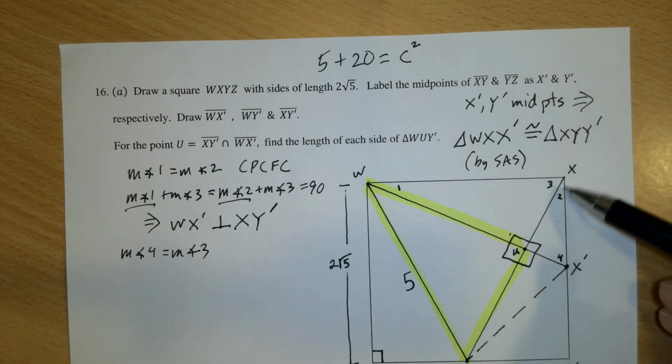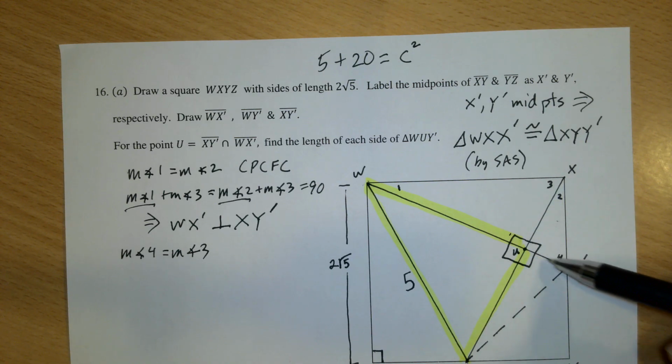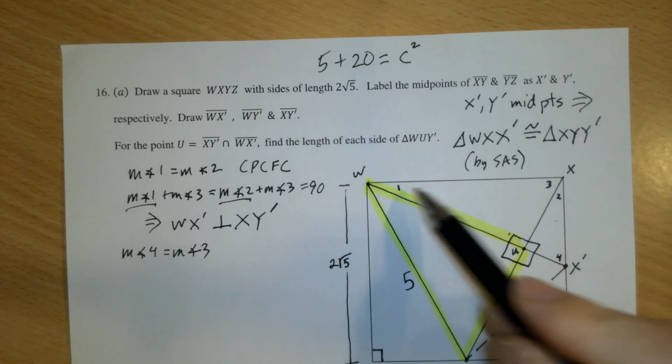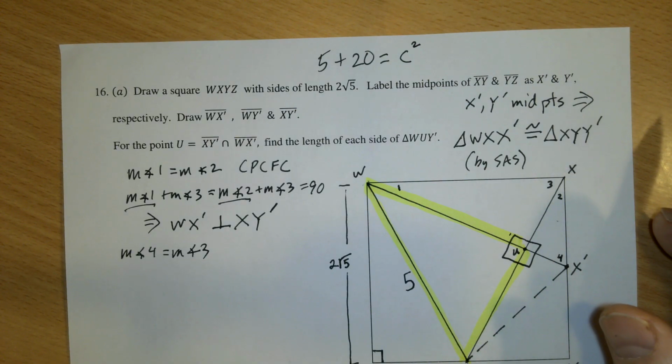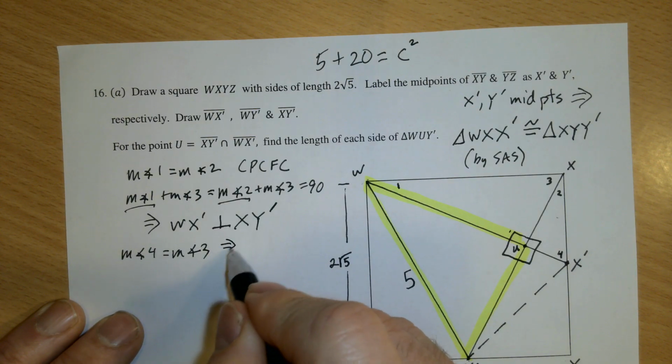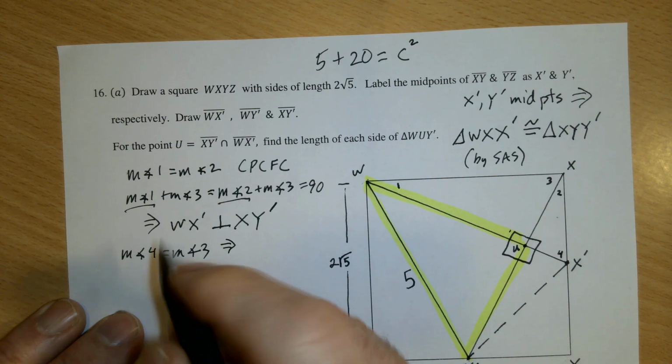So they both have a 90-degree angle, and they also both have another angle, 1 and 2, that correspond to each other. So therefore, because of this, we have two triangles that are similar to each other.